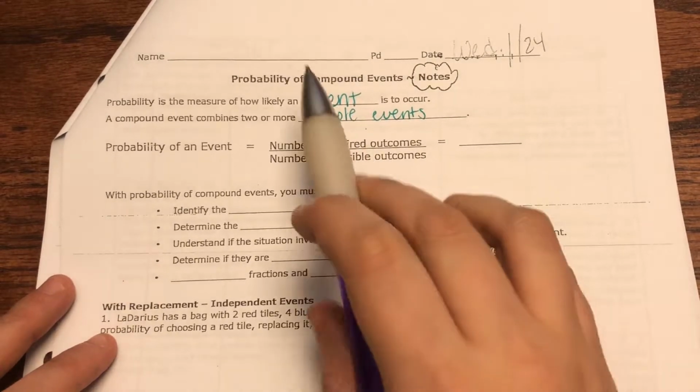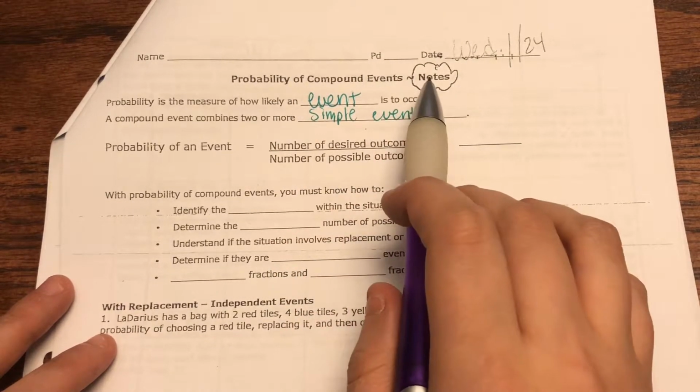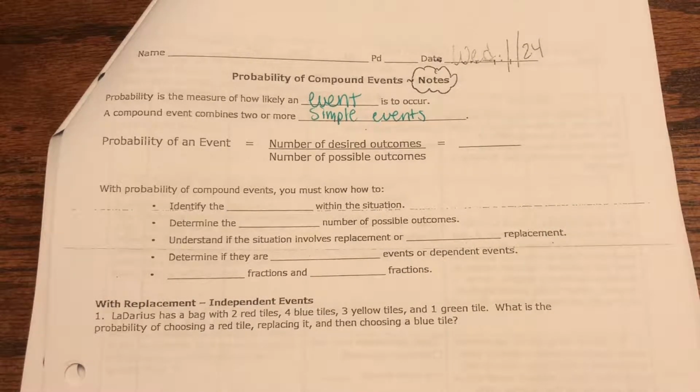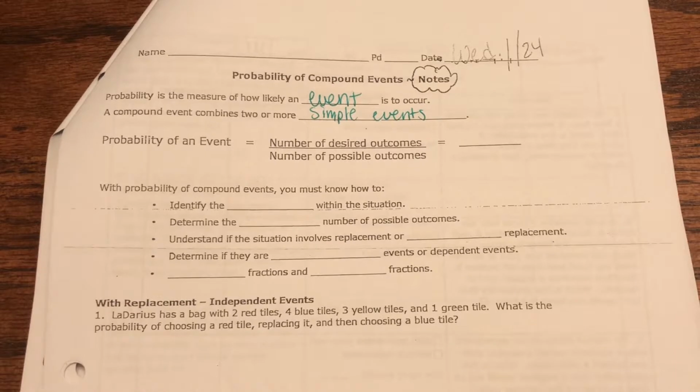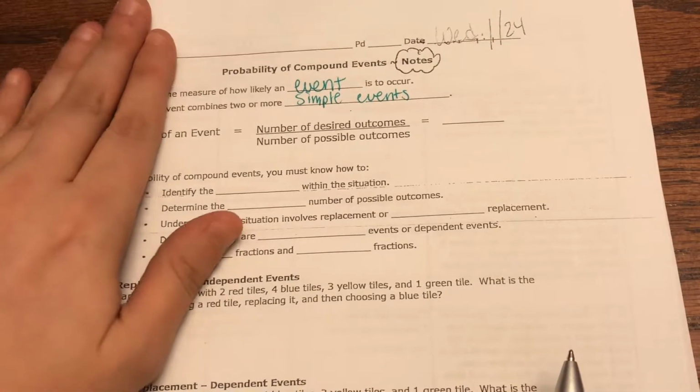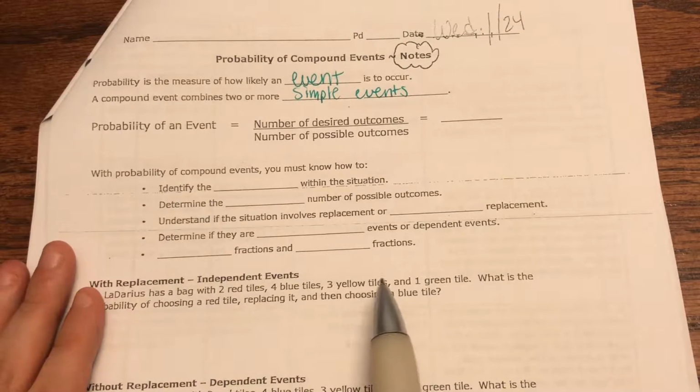Okay, y'all, so today we're going to do probability of compound event notes. The only thing we're doing on this video is this page, and then you're going to move on and work with a partner on the next 2 pages to see how many points you can get by getting the cubes.